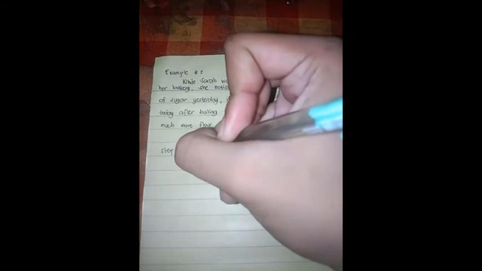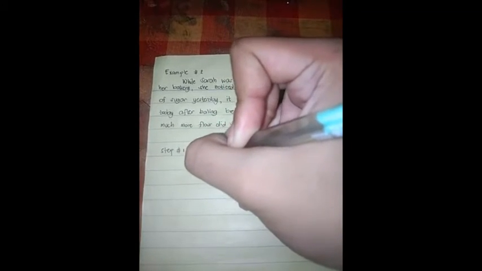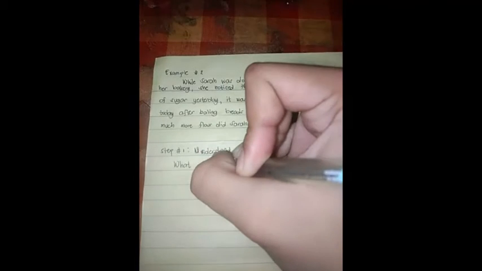So the first step in here is to understand what is the problem. So step one, we need to understand the problem. So dito magkakaroon tayo ng what are the given. So titingnan natin dito kung ano yung given facts or what are the given facts.